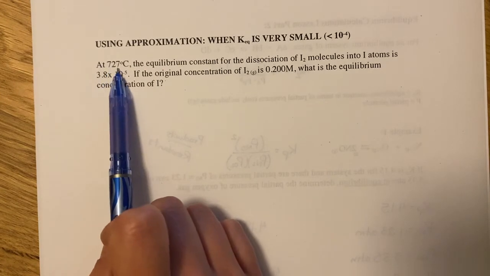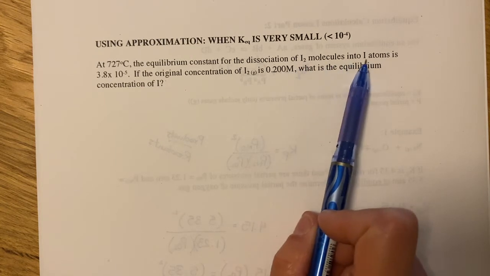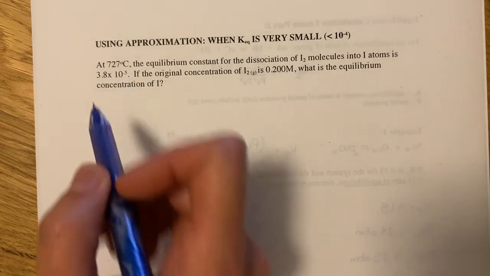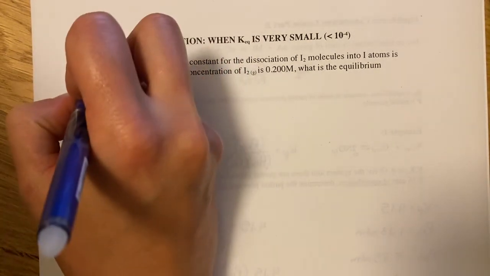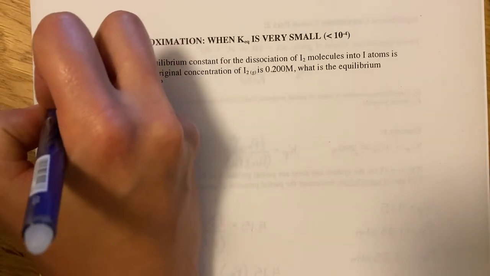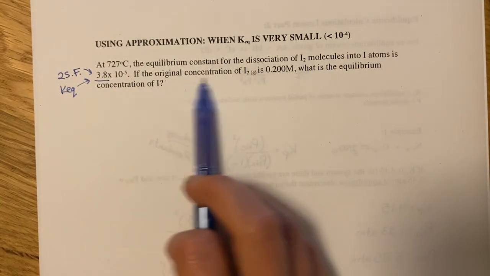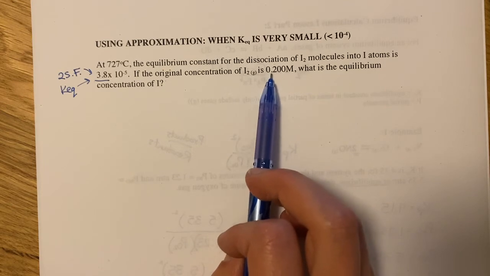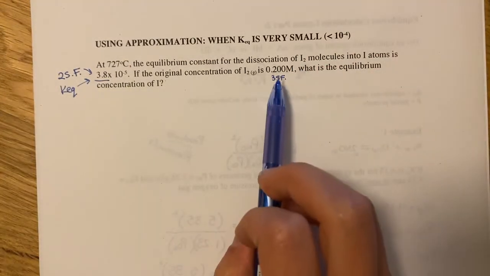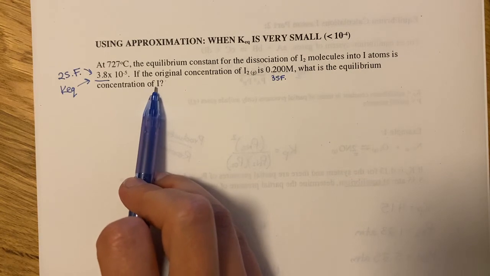Okay, at 727 degrees Celsius, the equilibrium constant for the dissociation of iodine gas molecules into I atoms is 3.8 times 10 to the -5. This is a very, very tiny number. Okay, so this is 2 significant figures. This is also our KEQ value, so we can keep that in mind. If the original concentration of the iodine gas is 0.200 moles per liter, so this one has 3 significant figures, just make note of that. What is the equilibrium concentration of the iodine atoms?